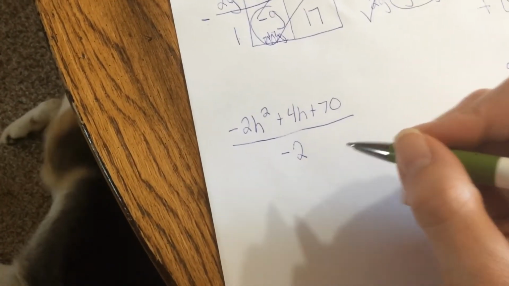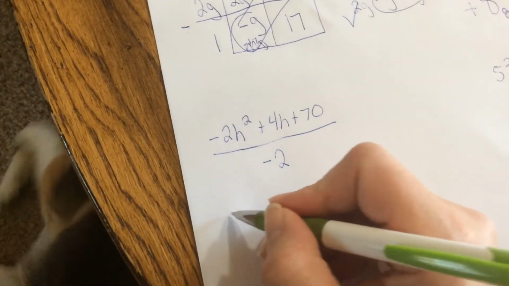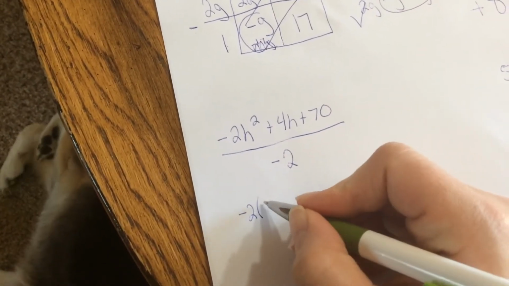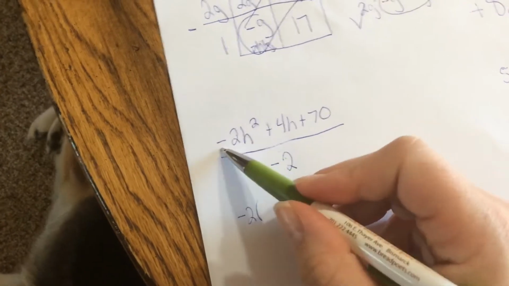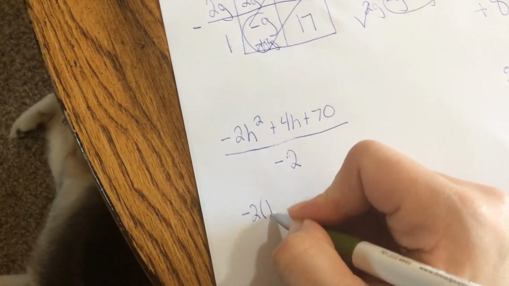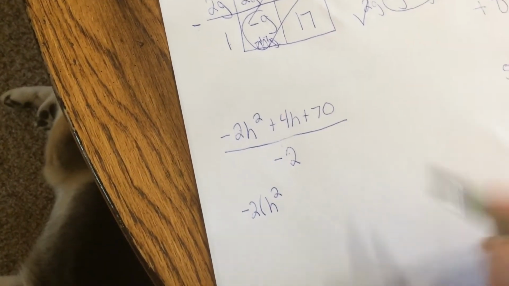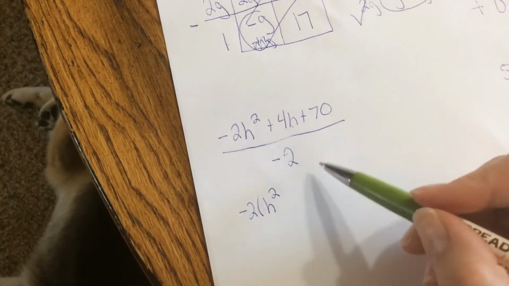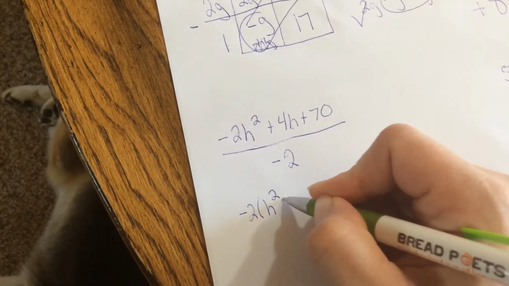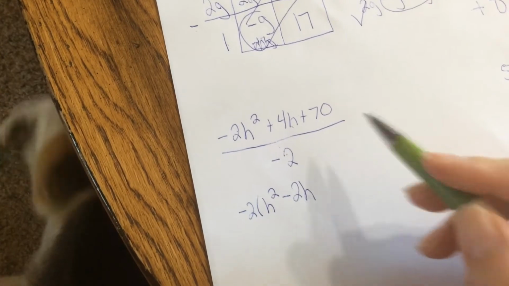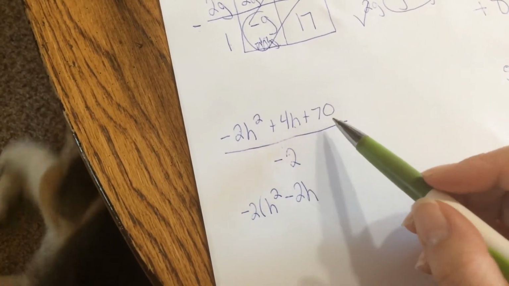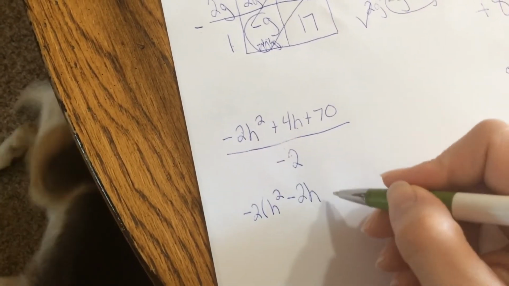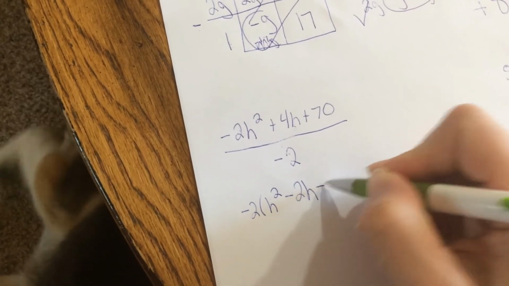Okay? And when I do that, I get negative 2 times the quantity of, right here, negative 2 divided by negative 2 just leaves me with h squared. When I factor out a negative 2 to this middle, 4 divided by negative 2 is a negative 2h. And I factor a negative 2 out of 70. 70 divided by negative 2 is a negative 35.